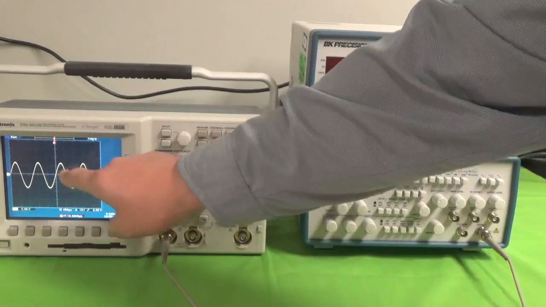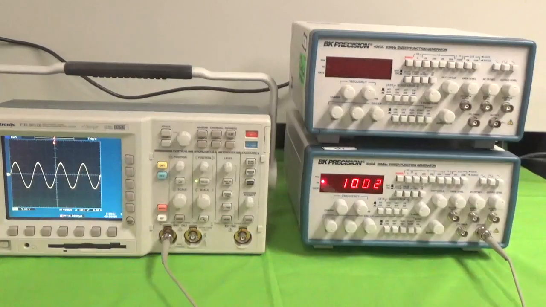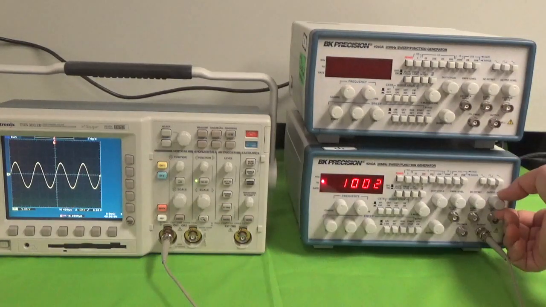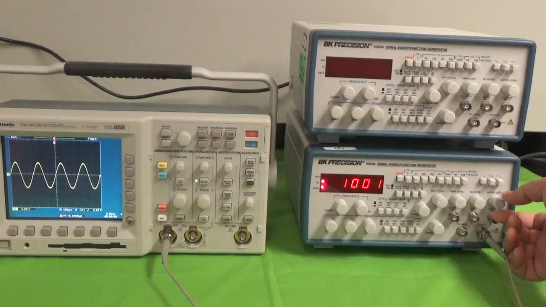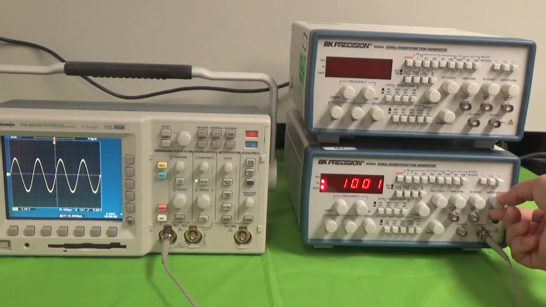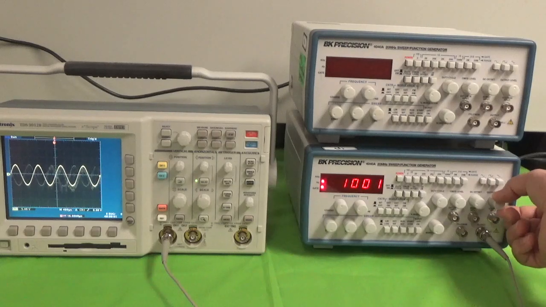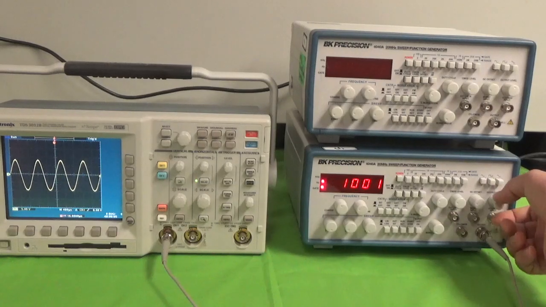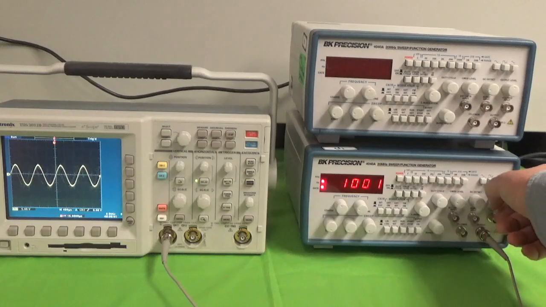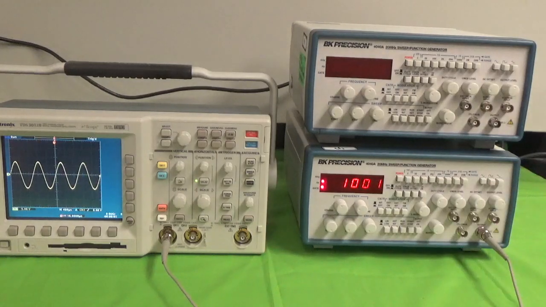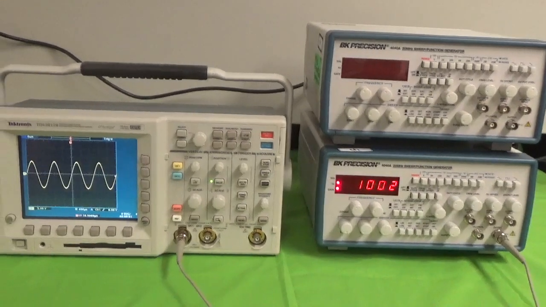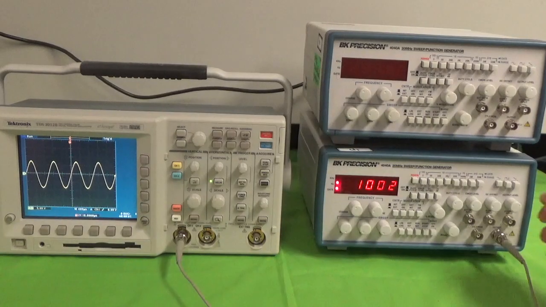This is called V peak to peak. And it is possible to control it by changing this knob right here. So we can increase it, as you can see, so that's possible. Increase or decrease the peak-to-peak voltage. Okay, that's great.